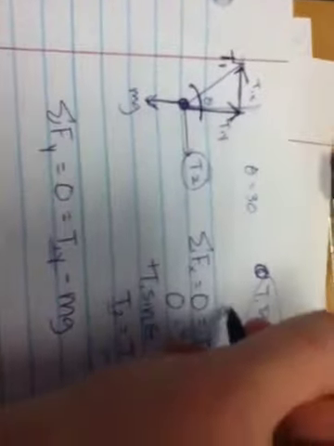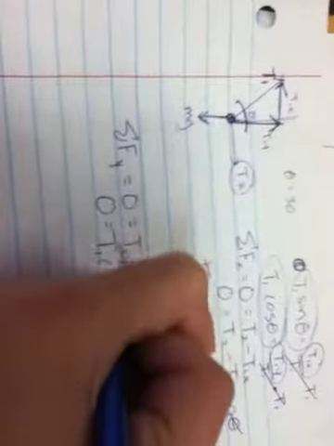It's adjacent, so instead of sine, we've got cosine theta equals this T1y all over T1. Multiply both sides by T1, and we end up with T1y equaling T1 cosine theta. So we get 0 equals T1 cosine theta minus mg. We can add our mg to both sides, so we end up with mg equaling T1 cosine theta.